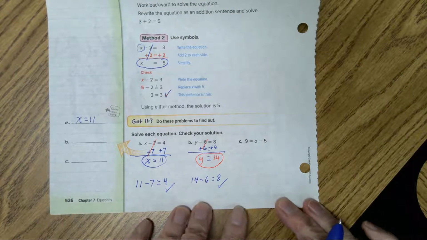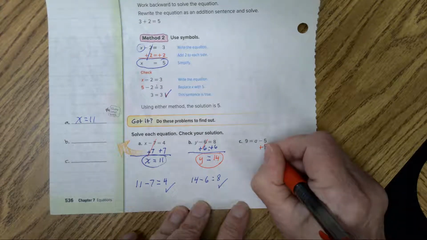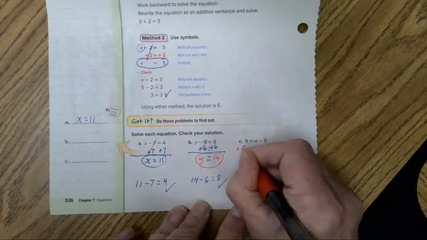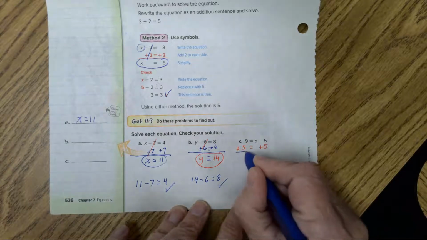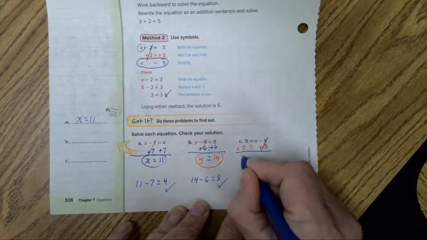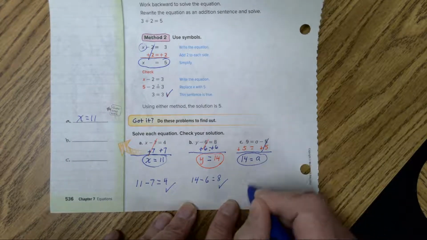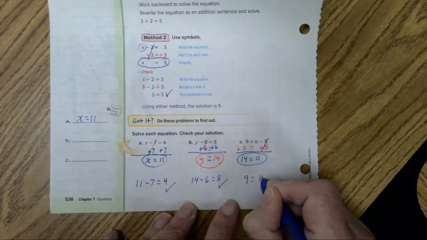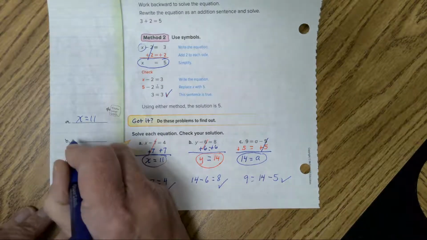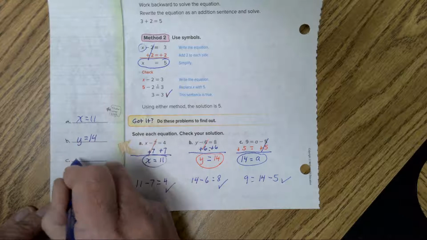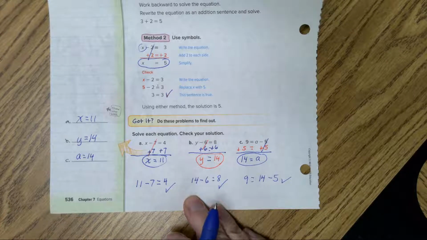Now let's do letter C. In this problem, we are subtracting 5. To undo subtracting 5, you add 5 and add 5. Adding 5 is the same thing as adding 5. We are balancing the equation. Cancel. You have 14 equals A. Now it's time for the check step. Does 9 equal 14 minus 5? Why, yes, it does. So let's put our answers here. You could put 14 equals A or A equals 14. They both would be true.